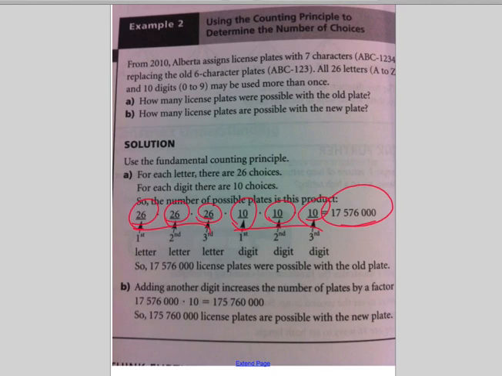which would give you a total of 17,576,000. If I added another character to that, which they did, and in this case they added another digit, I'm going to take that number and multiply by 10. So now there's 175 million, almost 176 million different combinations of license plates available to Alberta, which is, like I said, by adding 1 character, you've increased the different possible combinations by 160 million almost.